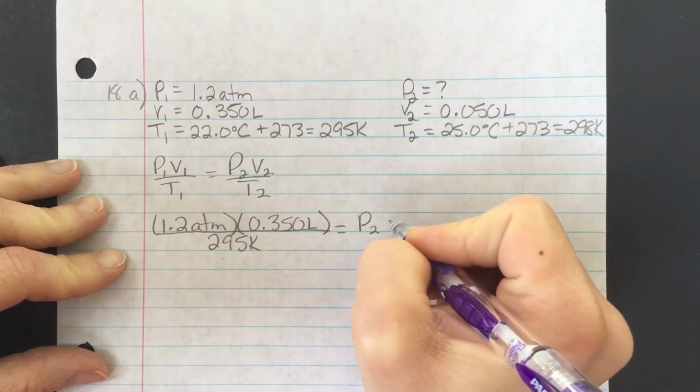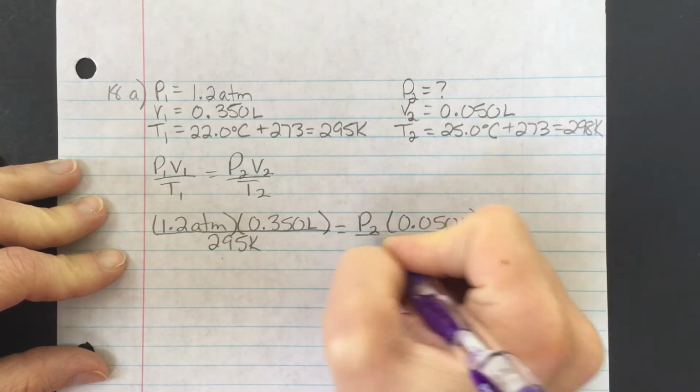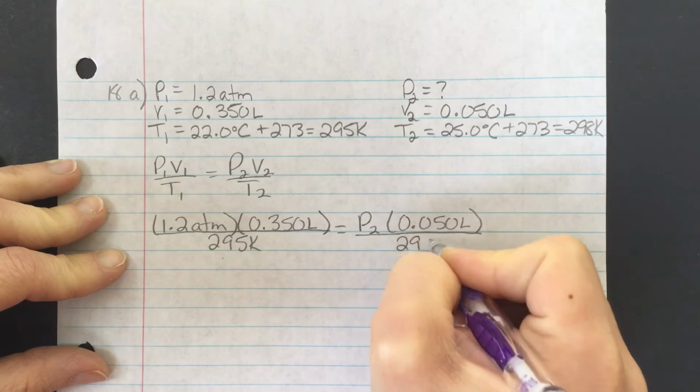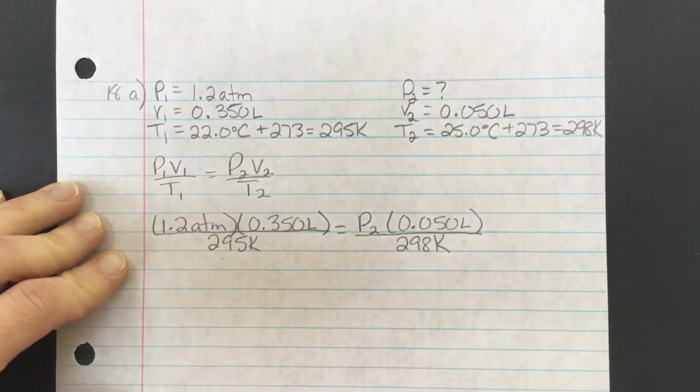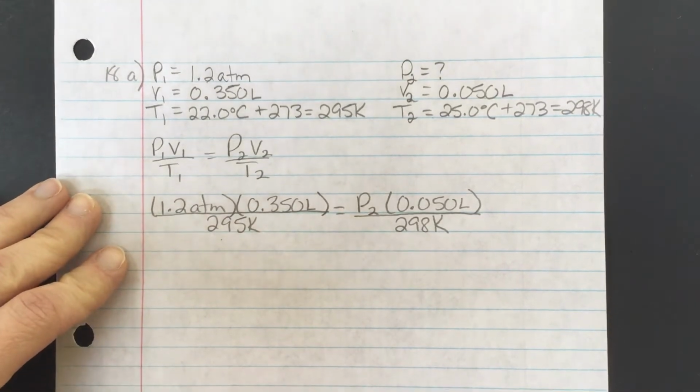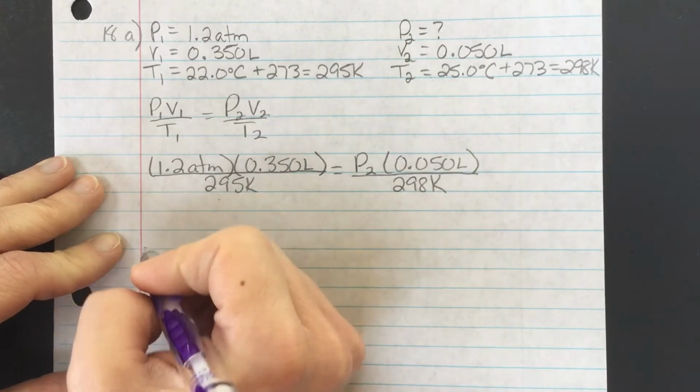Over on the other side. Okay, now I need to cross multiply to start solving for P2.